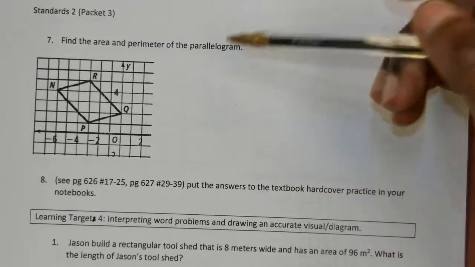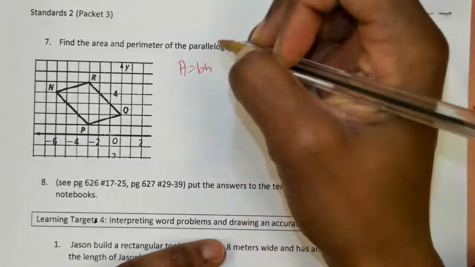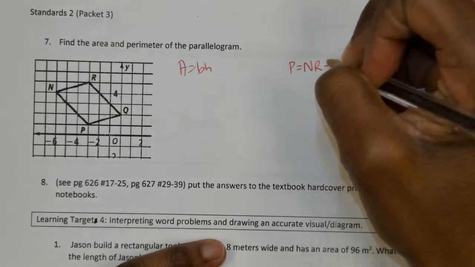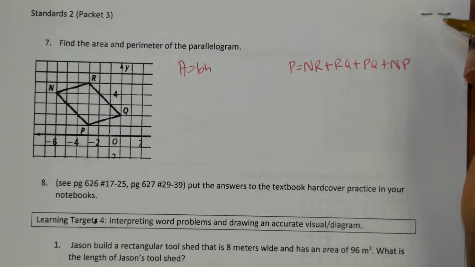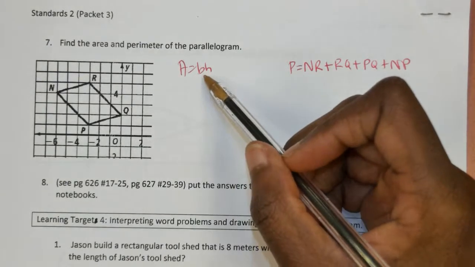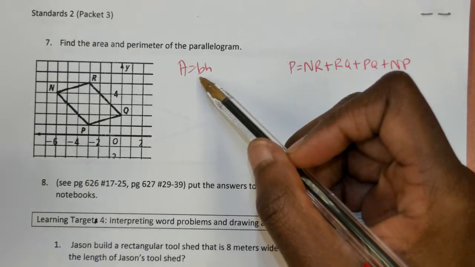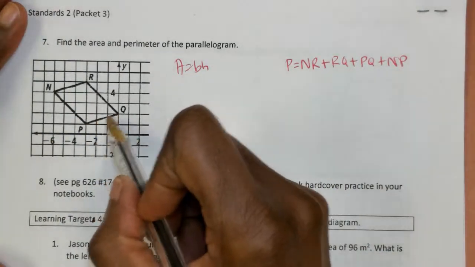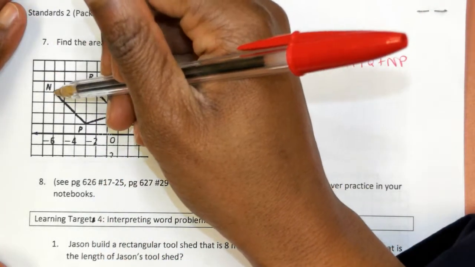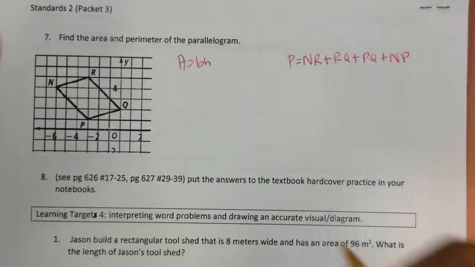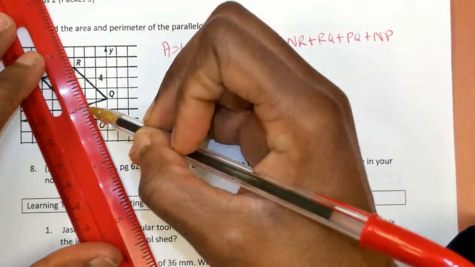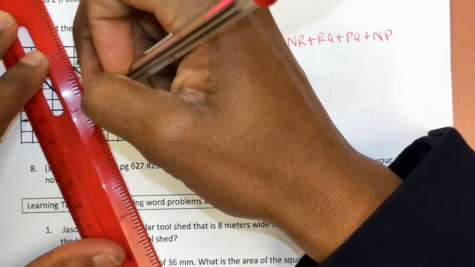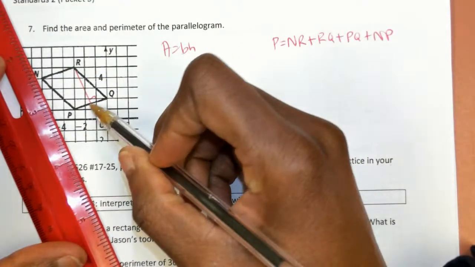So the perimeter and area for a parallelogram: area is base times height. Perimeter is the sum of the sides. Okay, this one, the base and the height, this is the hardest kind because the base and the height are not already on the picture for you. If I try to make this my base, then my height would go from this point, dropping down perpendicular to this side. So if I do perpendicular to this, I look at the 3 because it's already got a segment on my ruler, and I just go right here. And it happens to be in the middle of a coordinate. I don't really like that.